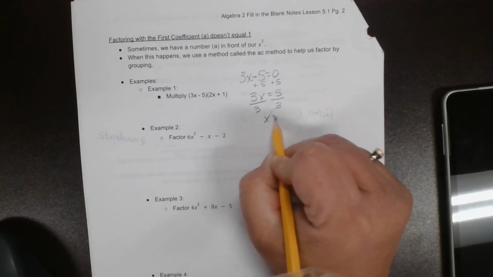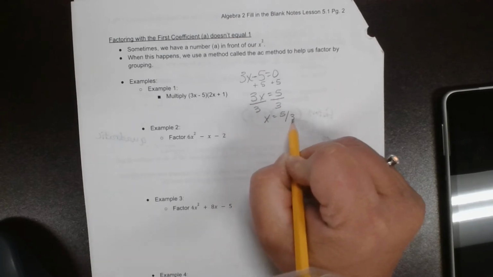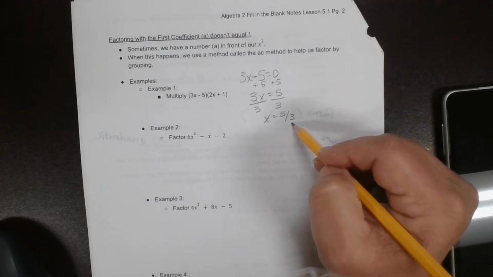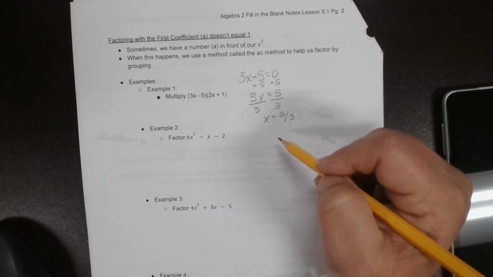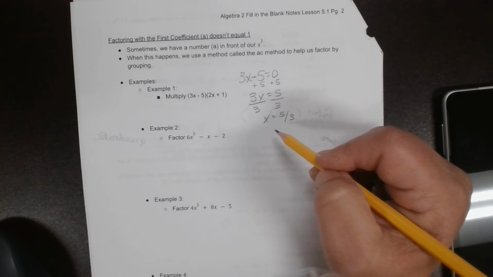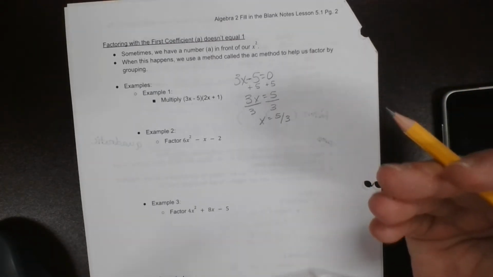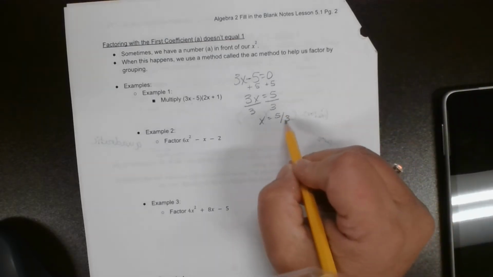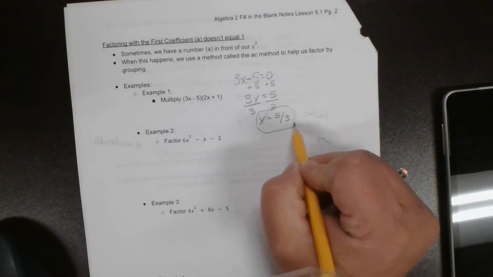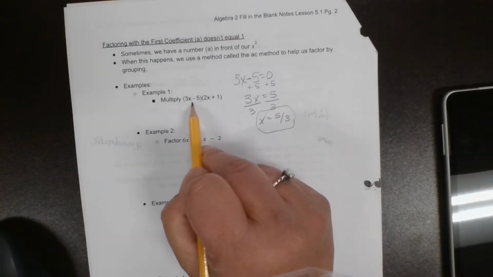Now, here's going to come the problem for some of you. You're not going to see that as 1.67, which it is equal to. You may need a calculator to be able to convert fractions to decimals and decimals to fractions. But this is one of the zeros for that factor.